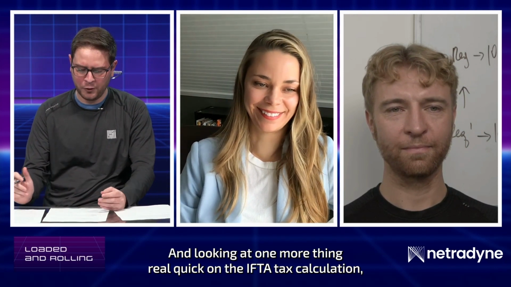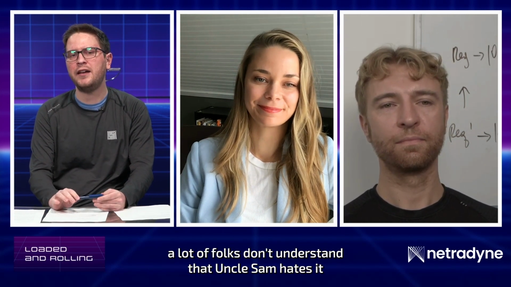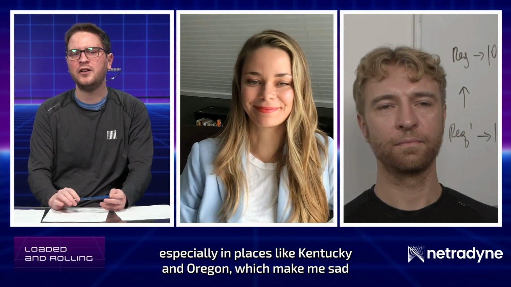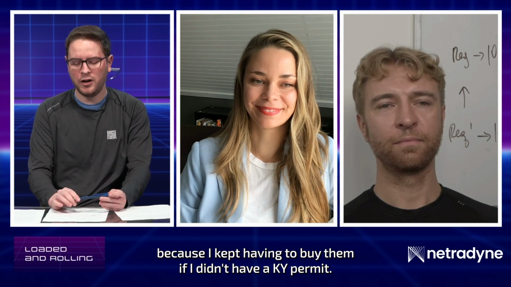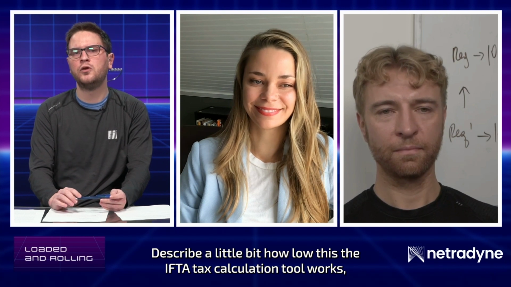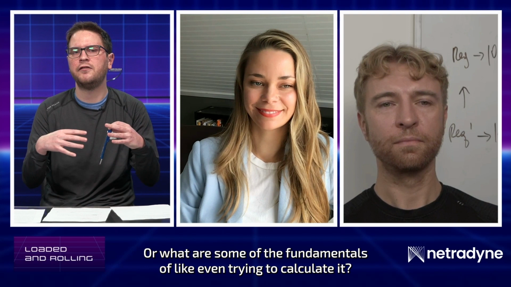And looking at one more thing real quick, the IFTA tax calculation. A lot of folks don't understand that Uncle Sam hates it when you drive on their roads and wants to charge you accordingly, especially in places like Kentucky and Oregon, which make me sad because I kept having to buy them if I didn't have a KY permit. Leo, describe a little bit how the IFTA tax calculation tool works. Do you have to partner up and log the miles, or what are some of the fundamentals of even trying to calculate it?